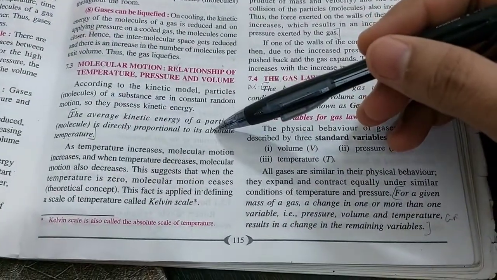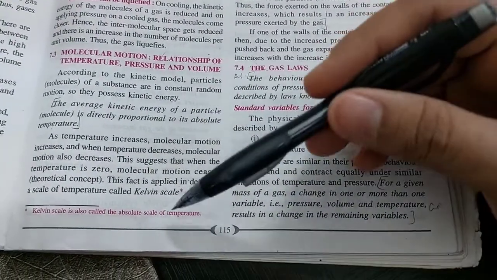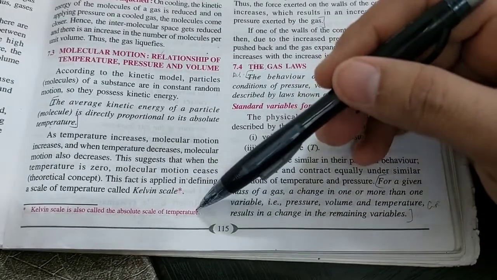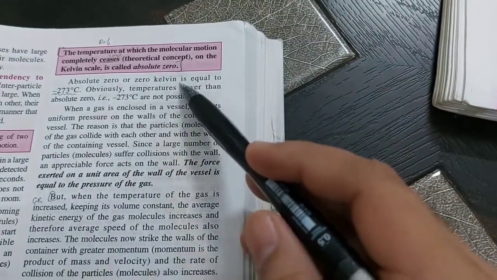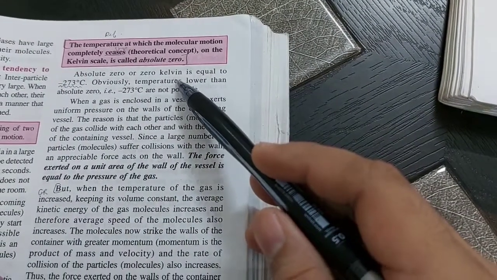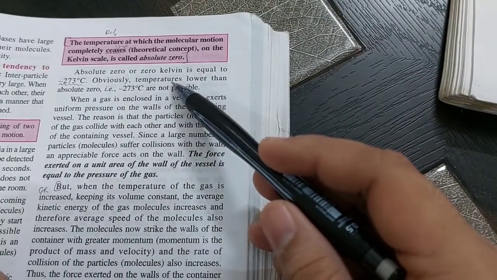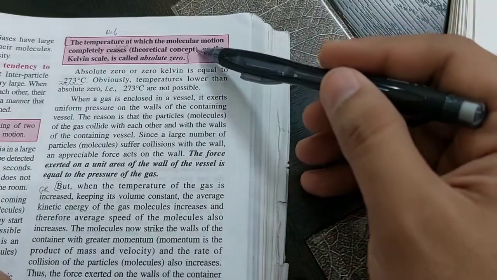This is the definition of temperature. The SI unit is Kelvin, which is the absolute scale of temperature. The lowest possible temperature in the universe is 0 Kelvin. In fact, even that is not achievable, because at that temperature, matter will cease to exist. So the absolute zero definition is this.